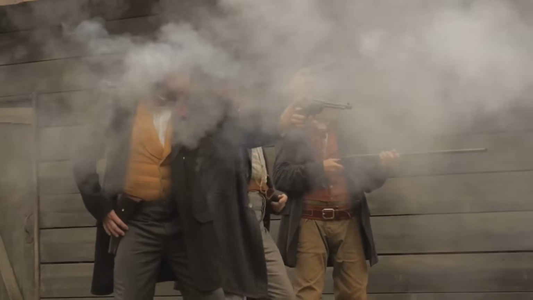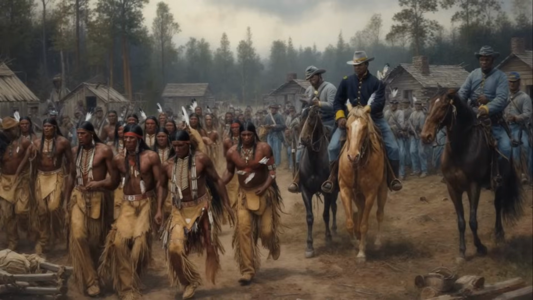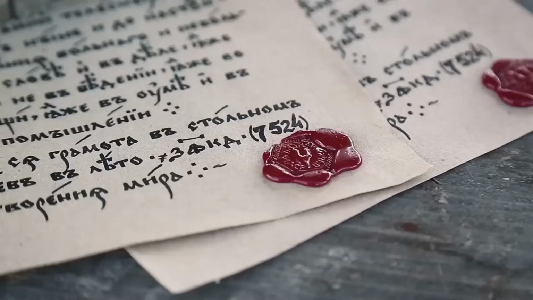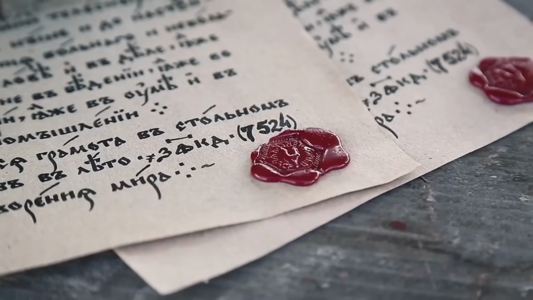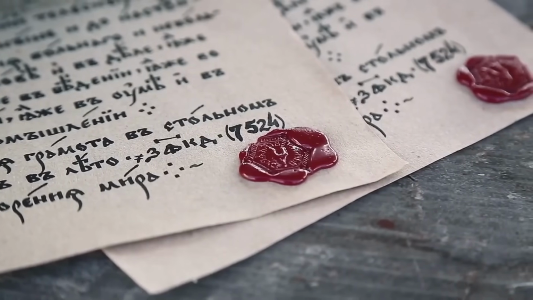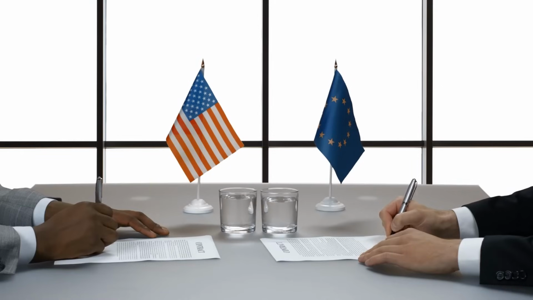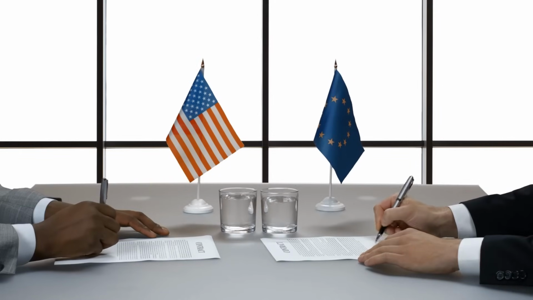To implement the Dawes Act, the government had to identify who was eligible for land allotments. This led to the creation of the Dawes Rolls, official lists of tribal members. The Dawes Commission, established in 1893, aimed to convince certain tribes to accept allotment. These tribes were the Cherokee, Chickasaw, Choctaw, Creek, and Seminole nations.